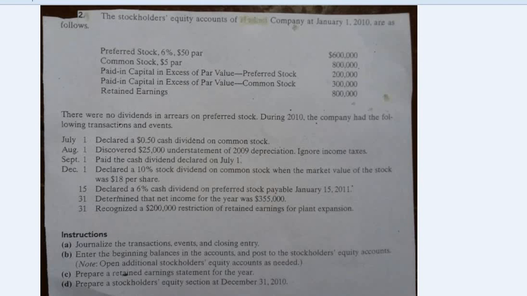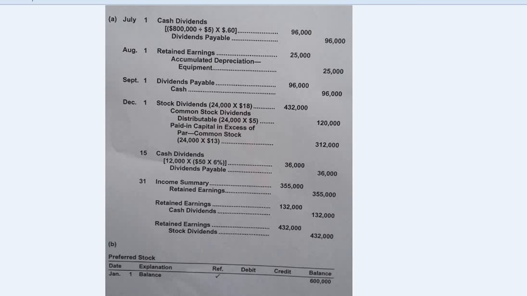And when you face any problem, you can look at the solution, but try to solve it yourself and try to see your weakness either in the journal entries or the posting to the ledger. And if you are not clever in the journal entries, you should have much practice as well.